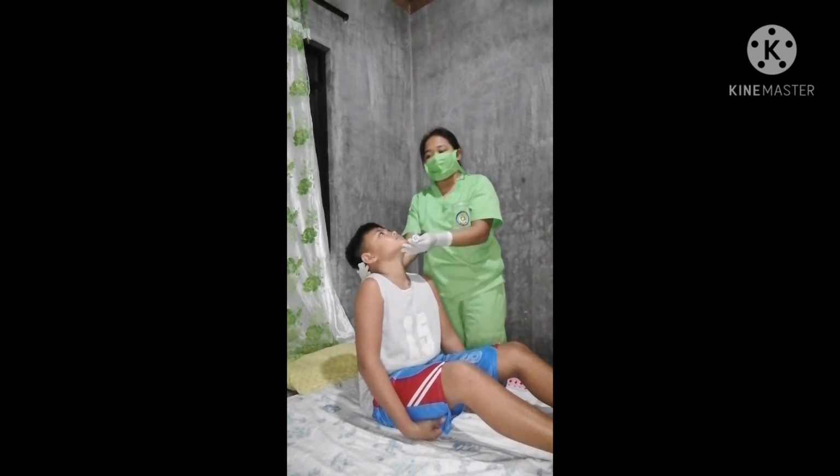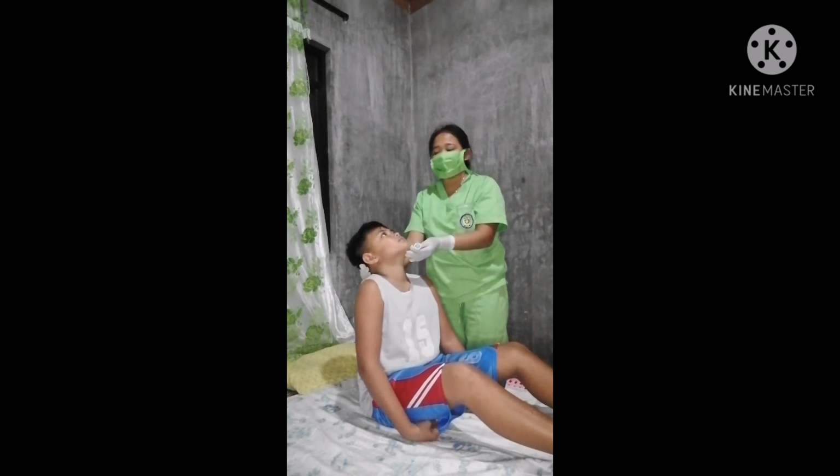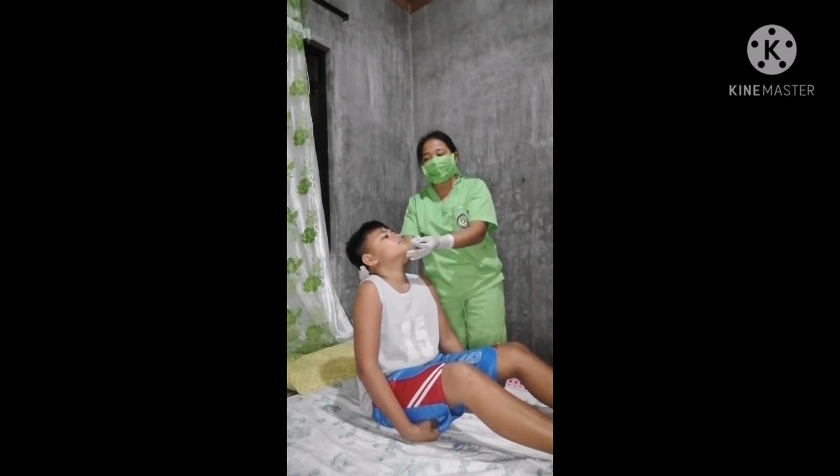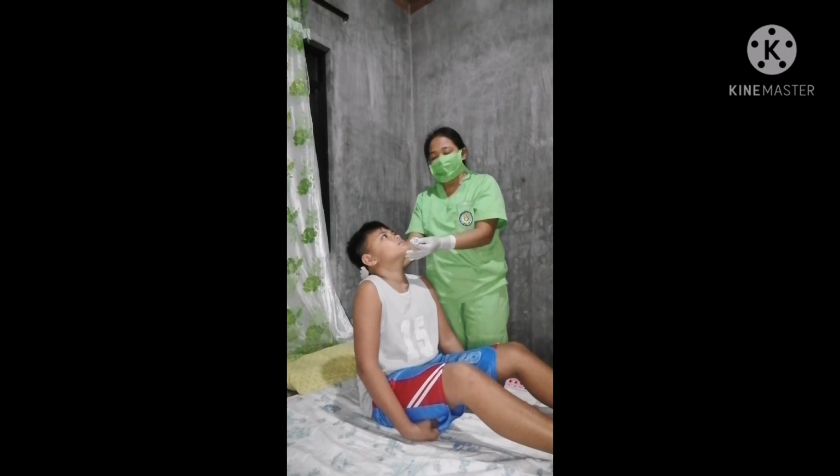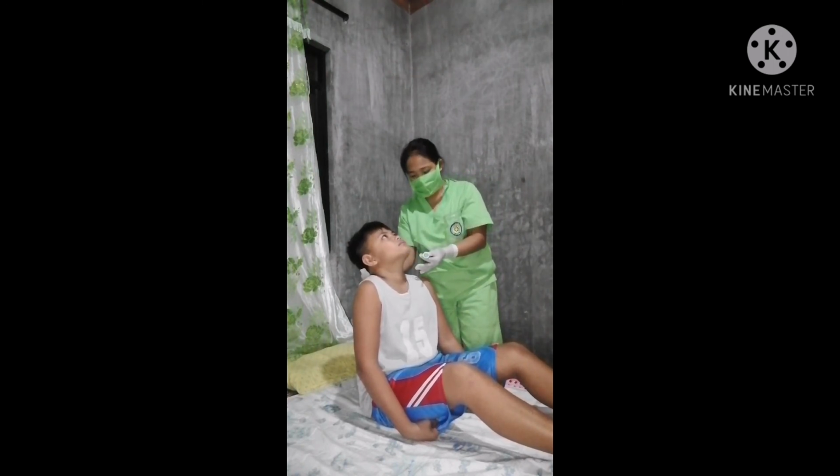And avoid touching the nostril with the dropper. And have the patient remain in position with head tilted back for a few minutes.